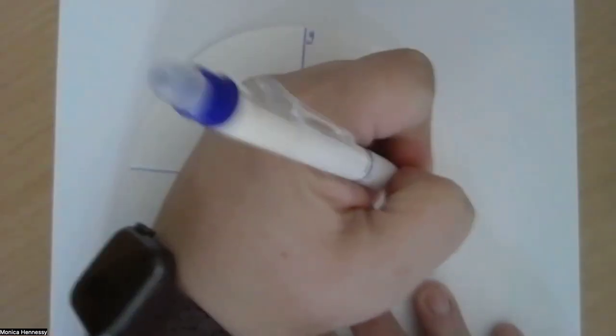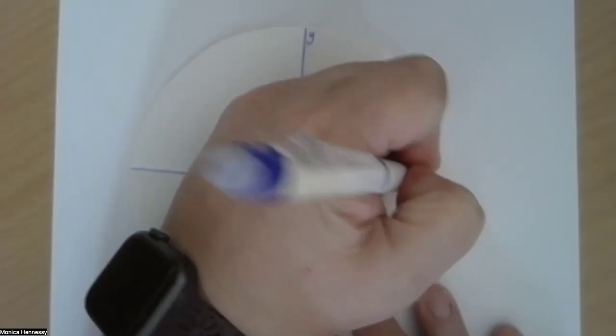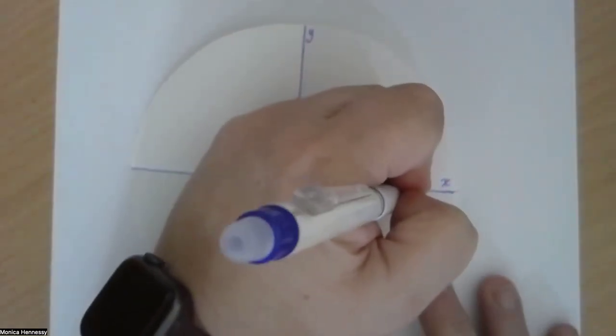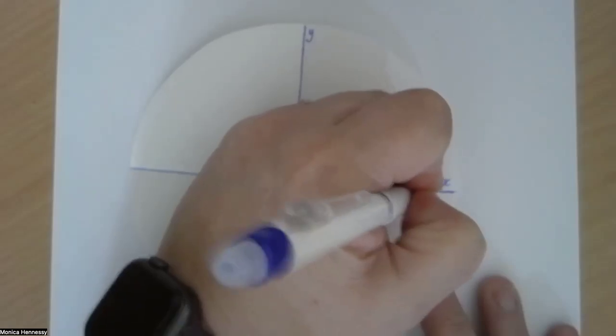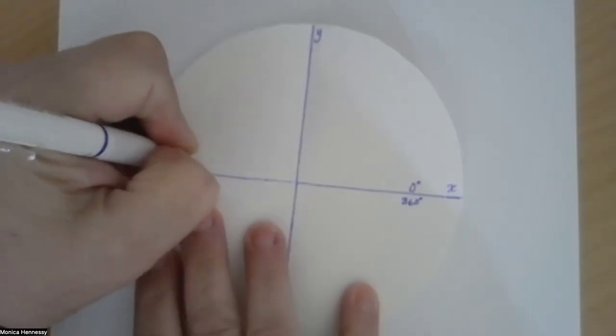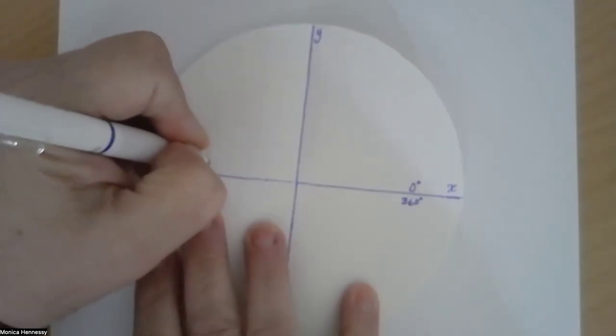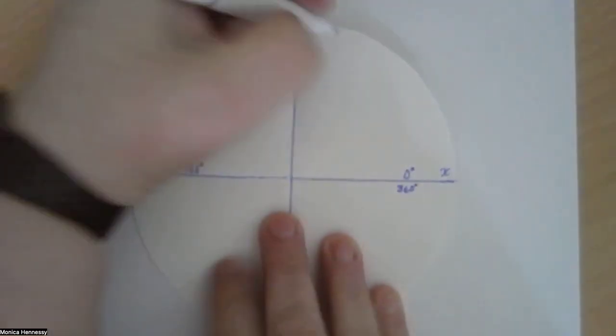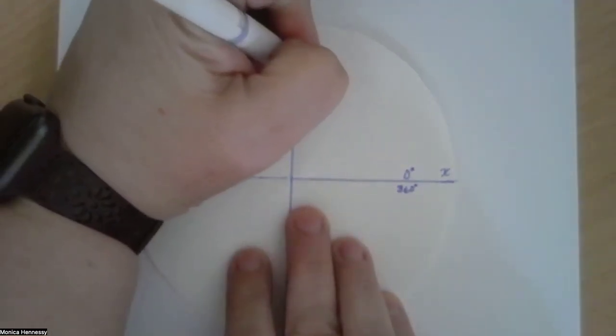So this is my 0 degrees. If I go all the way around, I'm going to have 360 degrees. If I only go halfway around, I'm going to have 180 degrees. And if I go half of that, this will be 90 degrees.